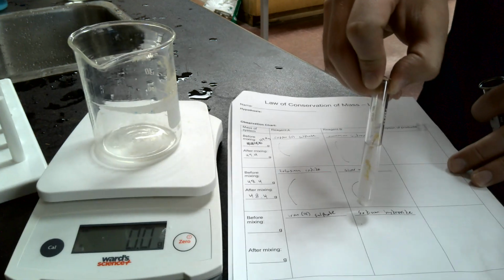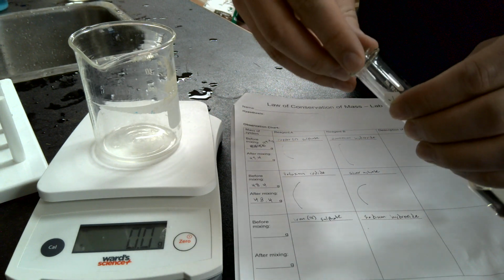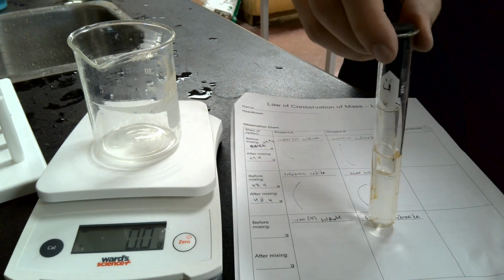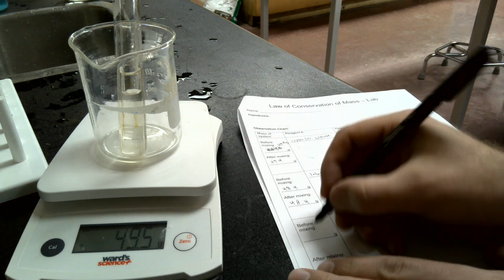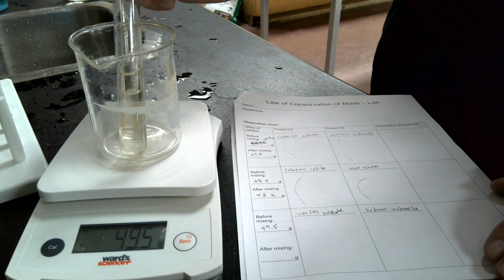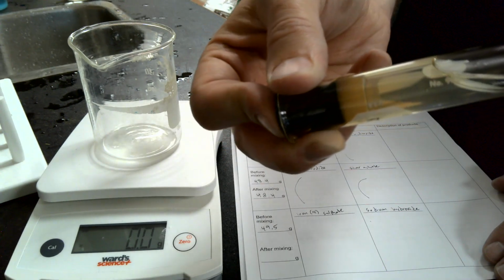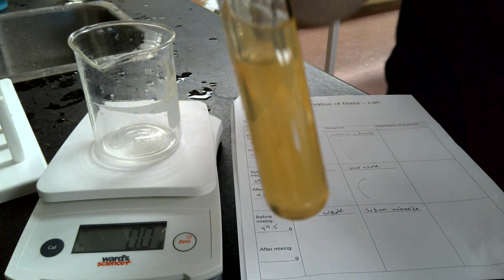Okay, just like before. We are going to slip this one inside of there without them mixing. We're going to put our cork on there, stopper, and then make sure this says 0.0, and we are going to weigh it. And we get 49.5. So make sure you write down your 49.5. And then when it comes time to mix, we're going to take that, we're going to invert it. And there you go.